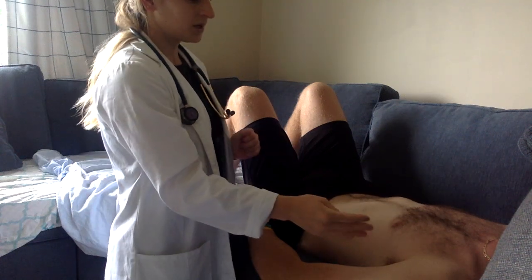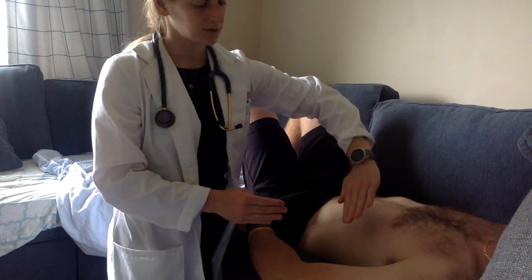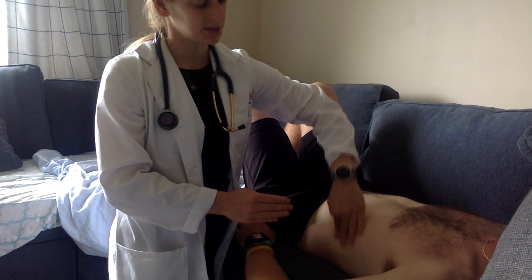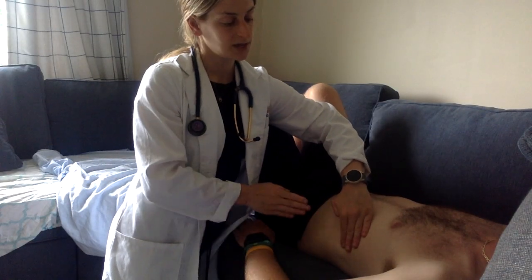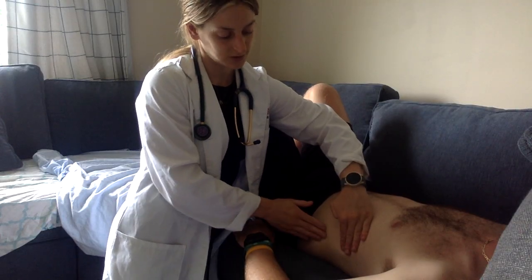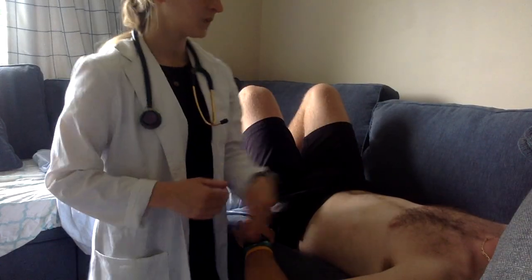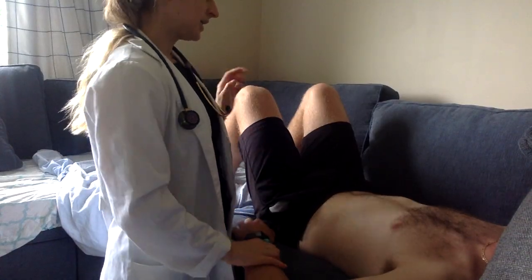Next, I'm going to palpate your spleen. I would come across with my left hand along the border of your spleen, and I would palpate upward to try to find the edge of the spleen, even though this can be difficult. Any pain? No.